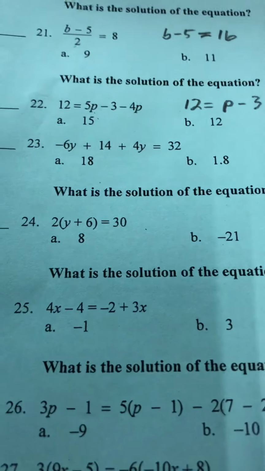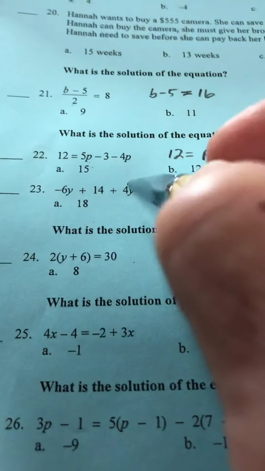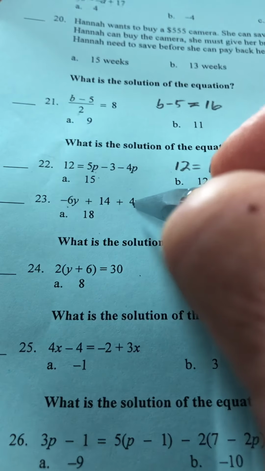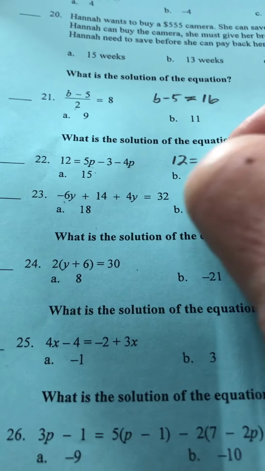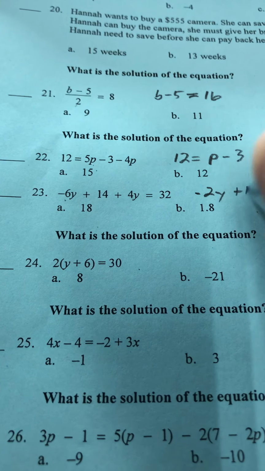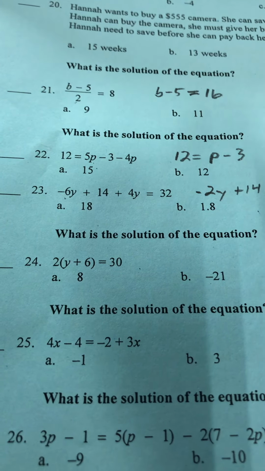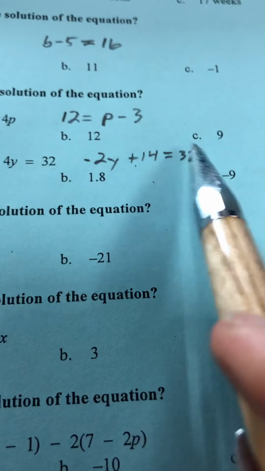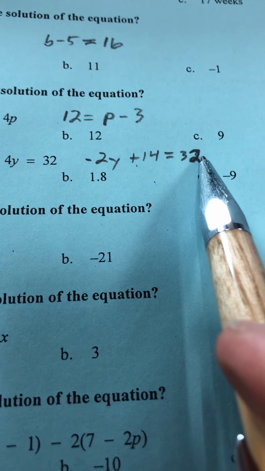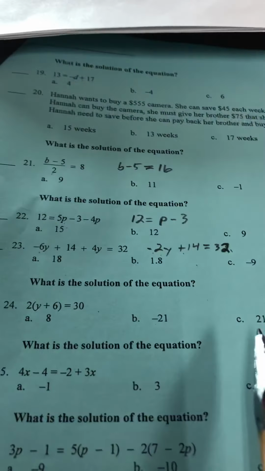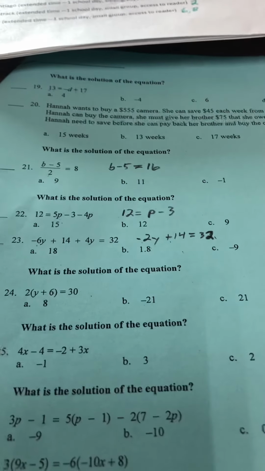Number 23, you would do the same thing. Let me do the first step for you. Combine your like terms. A negative 6y plus a 4y is a negative 2y plus 14 equals 32. Okay. I would subtract 14 from both sides, and then whatever that answer is, divide it by negative 2. Should be getting a negative answer there.